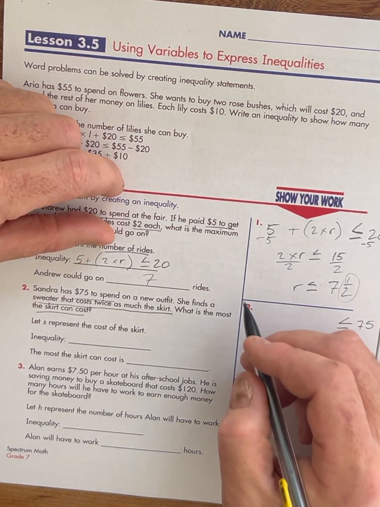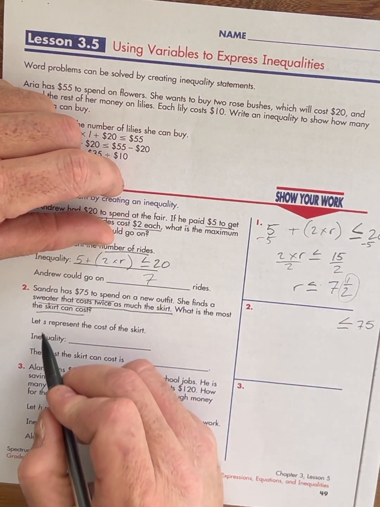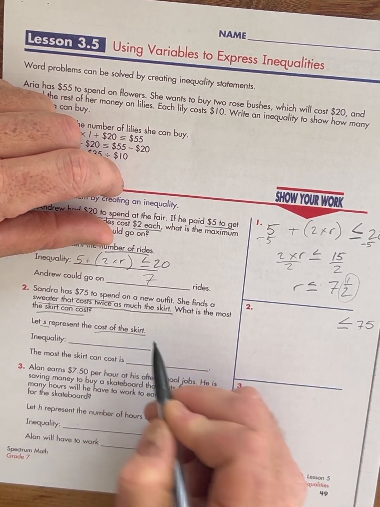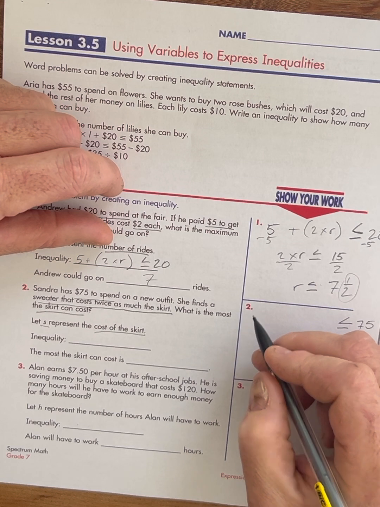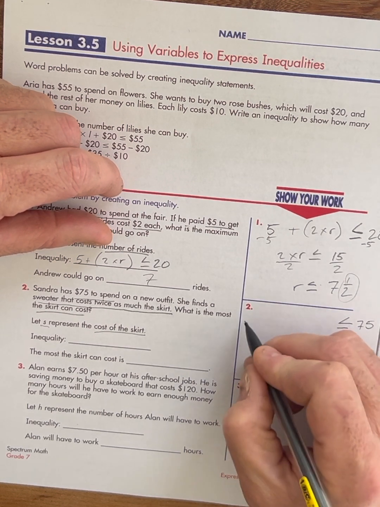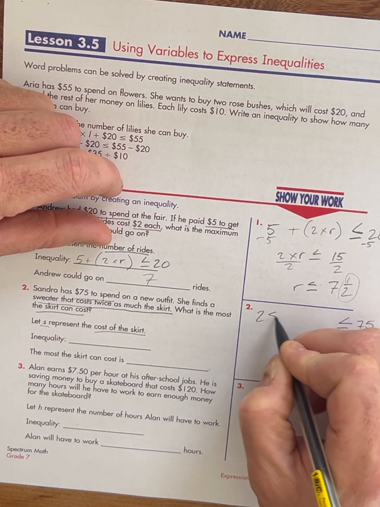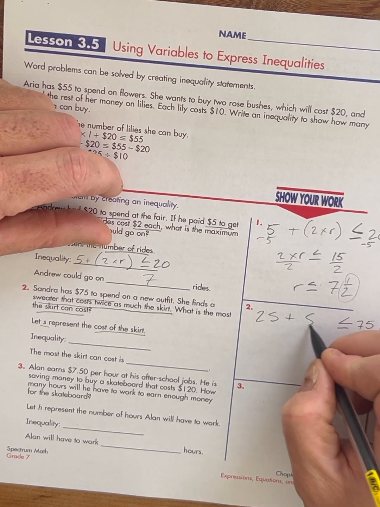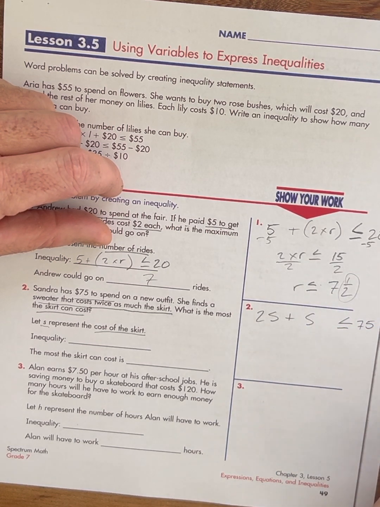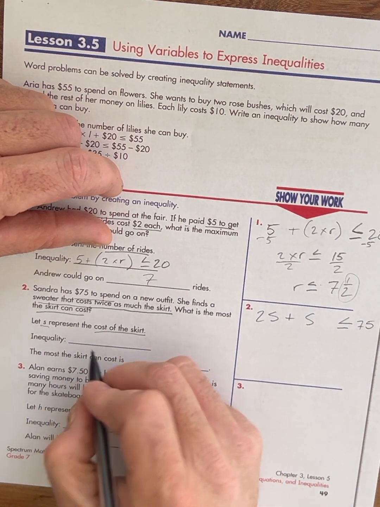And S represents the cost of the skirt. So the sweater costs twice the skirt, so that's 2S plus the sweater plus the skirt, 1S, is less than 75.